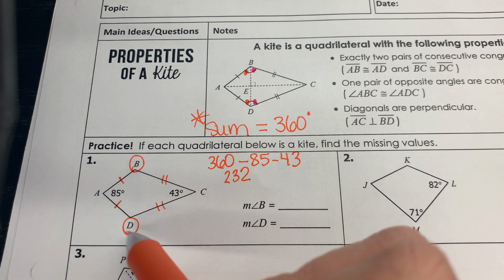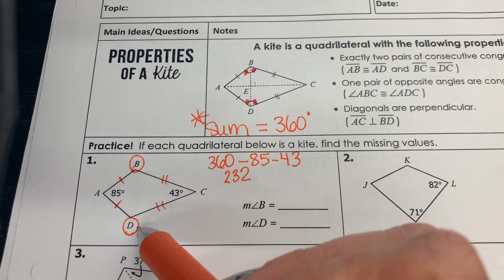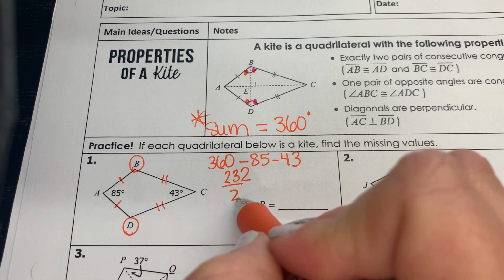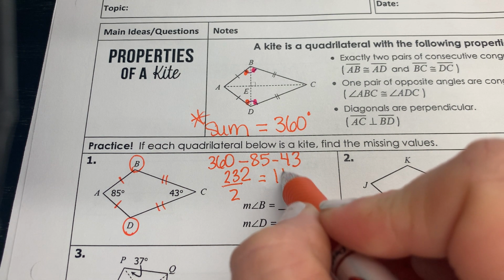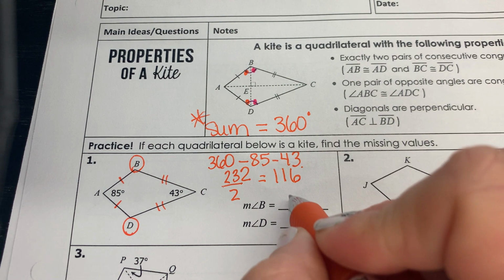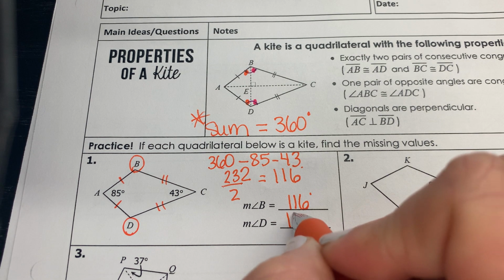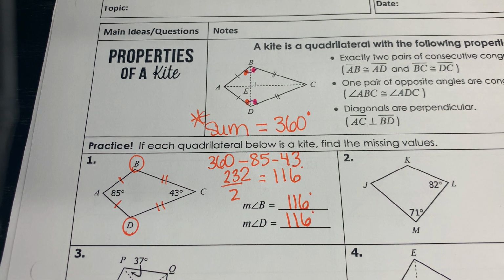Now, that's both of these together, but they're equal. So if they're equal, we split that and get 116. So angle B and angle D would be a value of 116 degrees. All right.